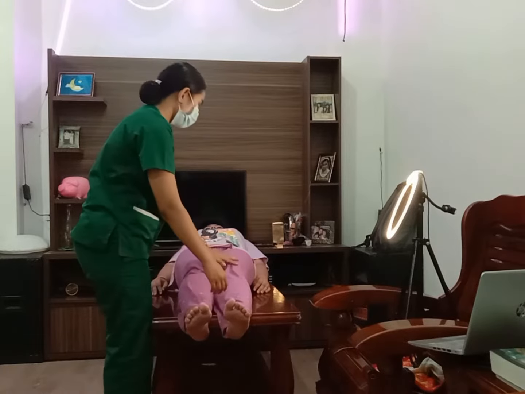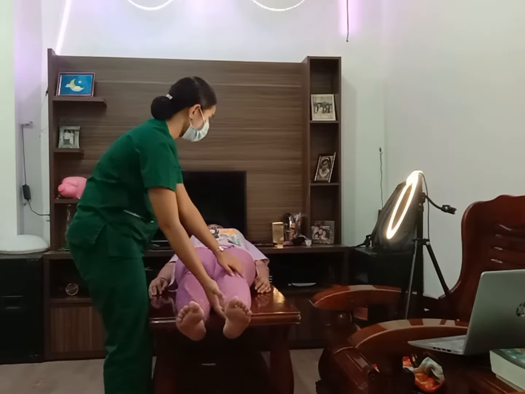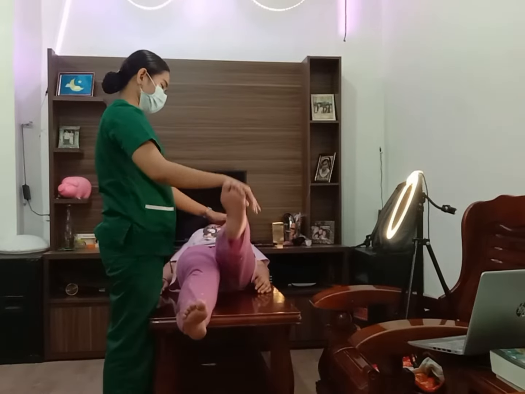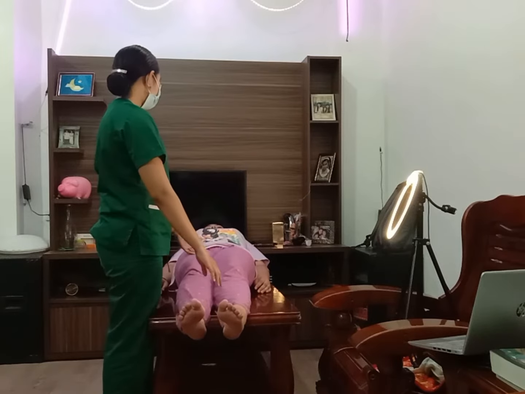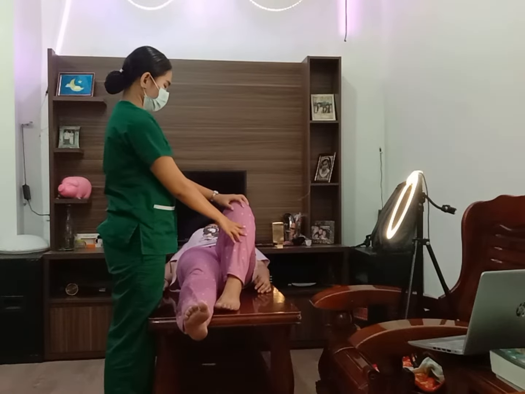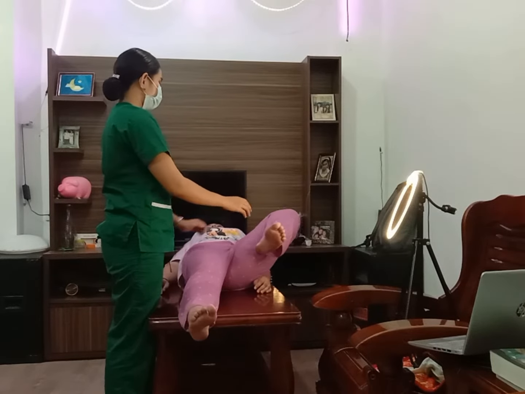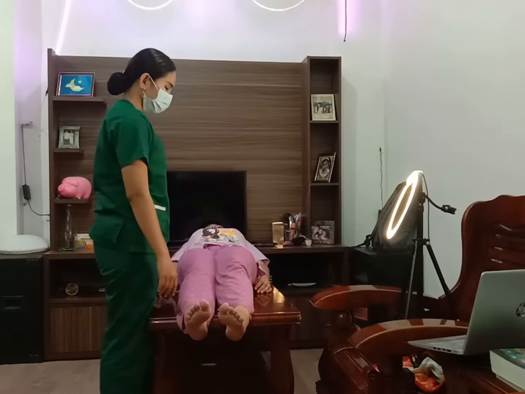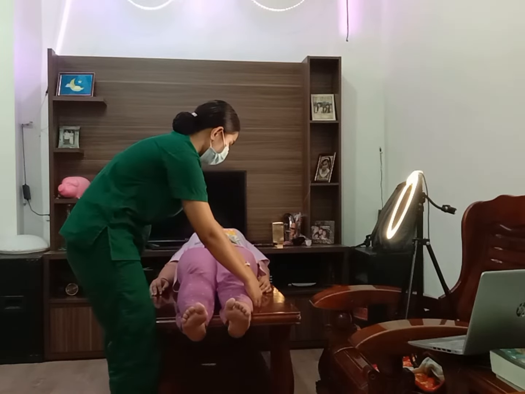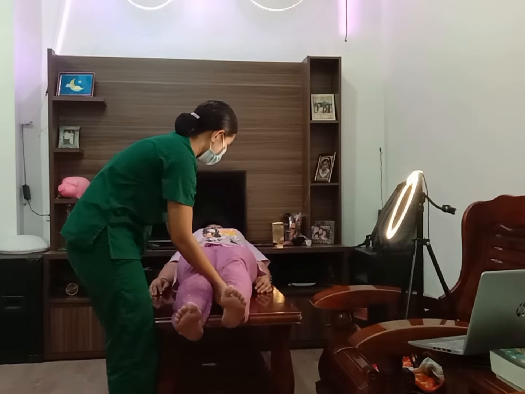Move it out as far as you can and back in. Good. And then up as far as you can and down. And then bend your knee and come up and come in and out as far as you can. Okay, good. And down. And then pull your leg out against my hands. Good. And push in. Okay, good.